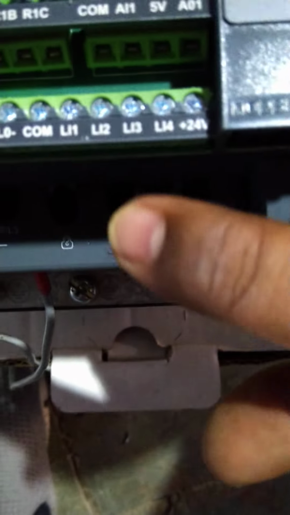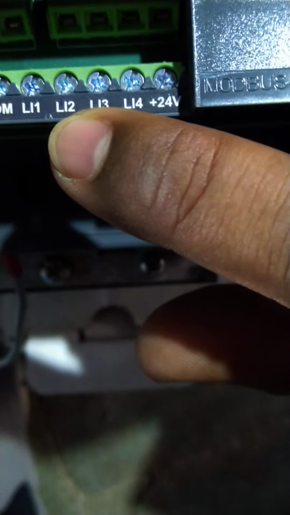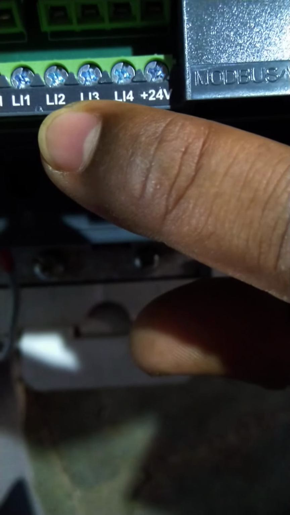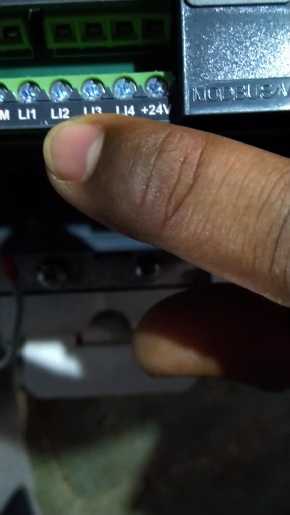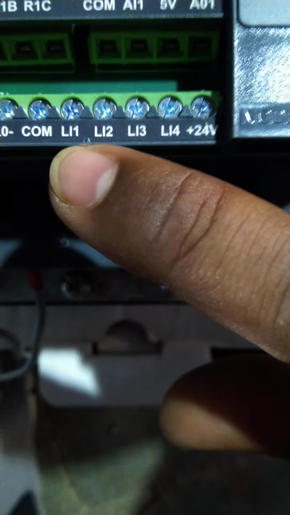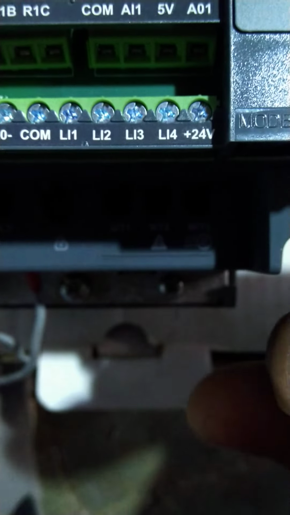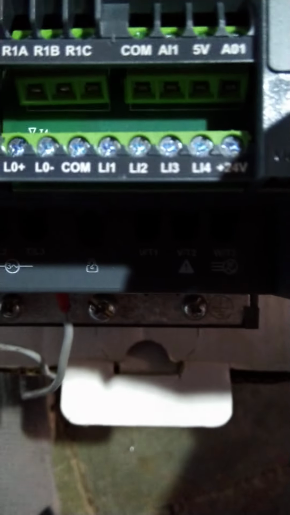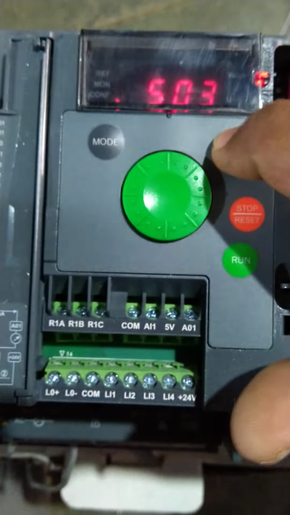That means this terminal L2 will work as a reverse direction terminal, and L1 will be working as forward direction terminal. Okay, then press escape.